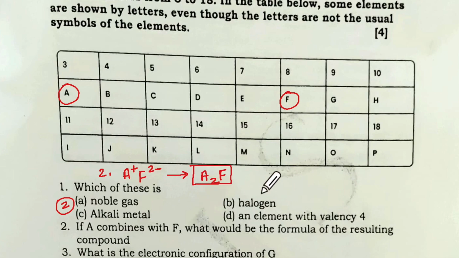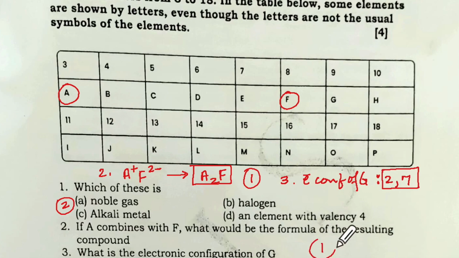Then we come to the third one. So if you get this right, 1 mark. What is the third one? What is the electronic configuration of G? G is what? 2,7. Electronic configuration of G is 2,7. And put that in a box. Now, this is 1 mark, this is 1 mark, this is 1 mark, and this is 2 marks. Okay, so now give yourself marks. Don't give quarter marks, okay? Straight 0 if one of them is wrong.